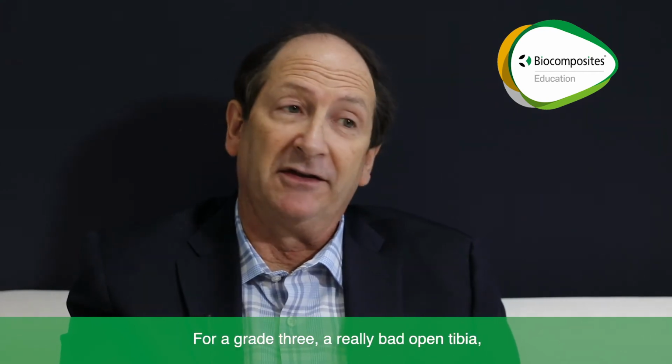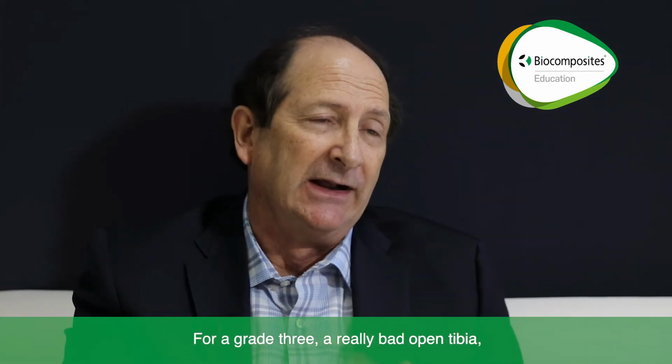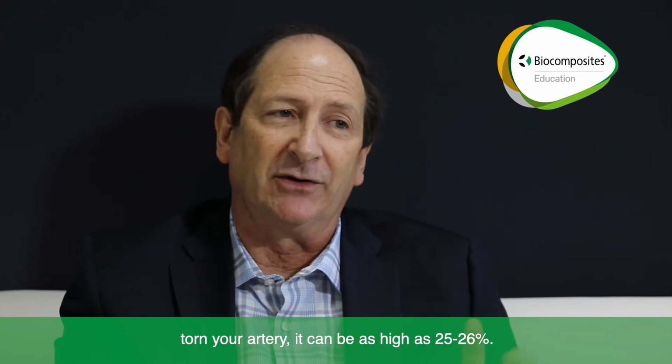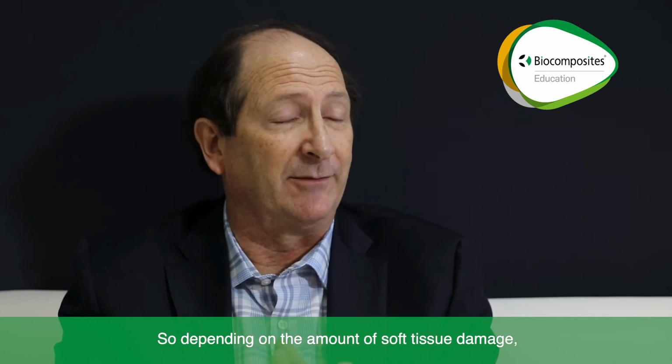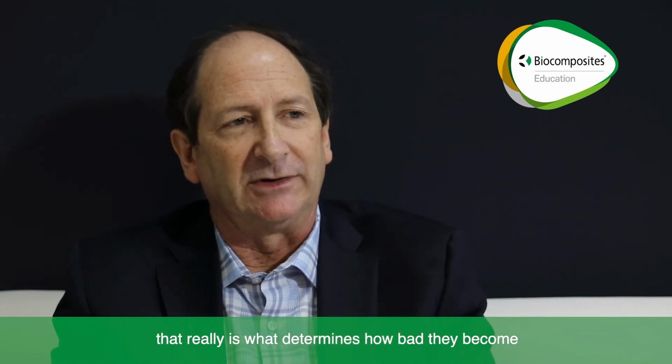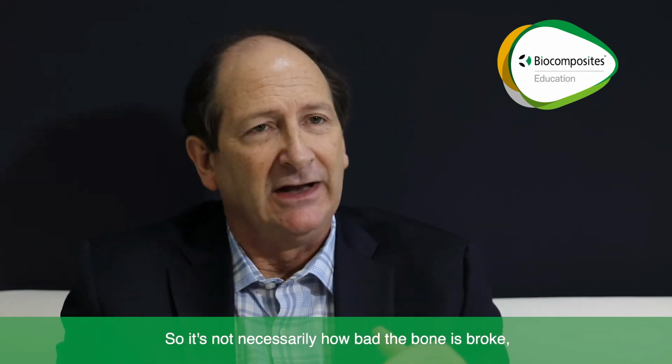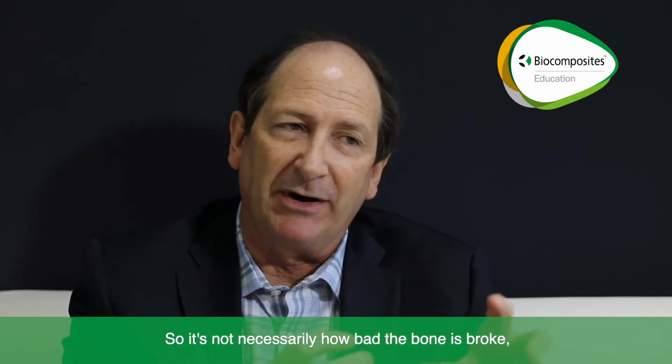For a grade 3, a really bad open tibia, where there's a lot of muscle devitalization and in some instances where you've maybe torn the artery, they can be as high as 25, 26%. So depending on the amount of soft tissue damage, that really is what determines how bad they become infected or if they will become infected. So it's not necessarily the bone, how bad the bone is broke, it's the surrounding soft tissue envelope that's really the key as to the genesis of infection and how you treat it.